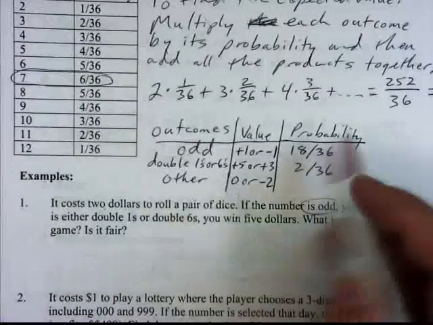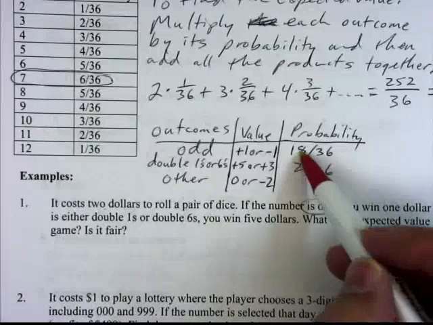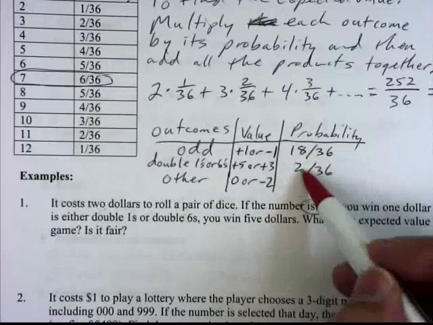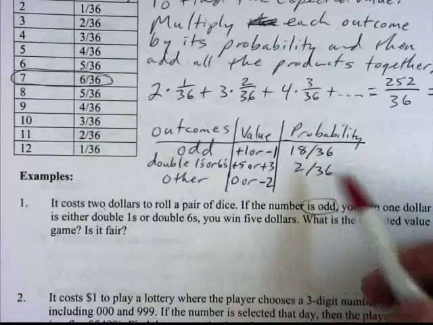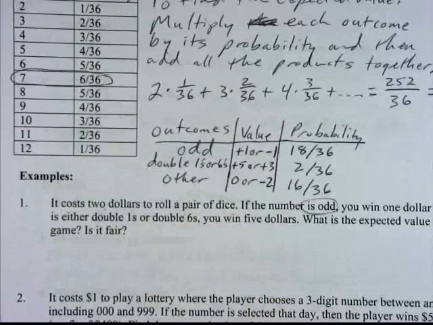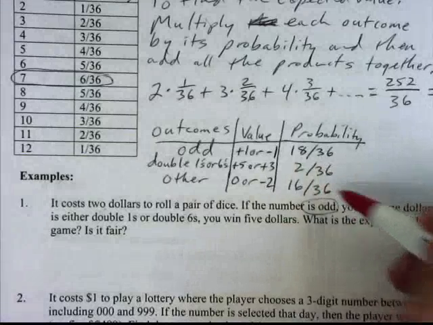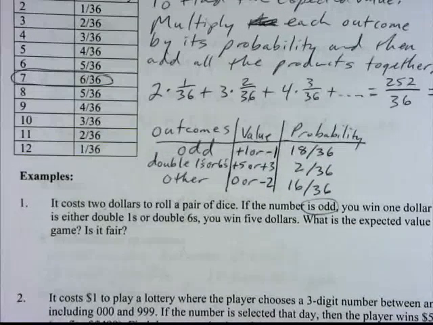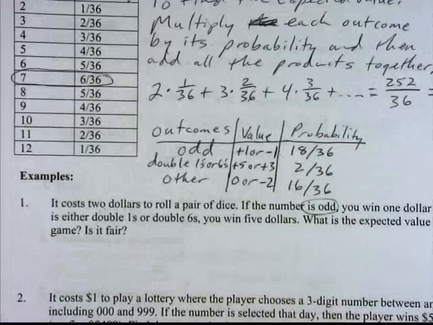And then anything else. Well, let's see here. I've got 18 possibilities here, another 2 here. That's 20 possibilities out of the 36, which means 16 possibilities are left. Because all of these probabilities should add up to 1, because they all make up the sample space, and the probability of the sample space is 1.